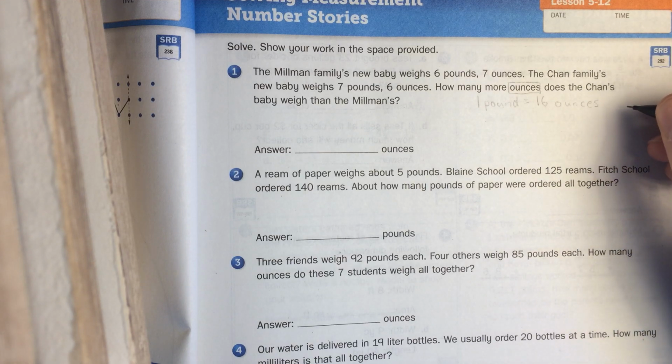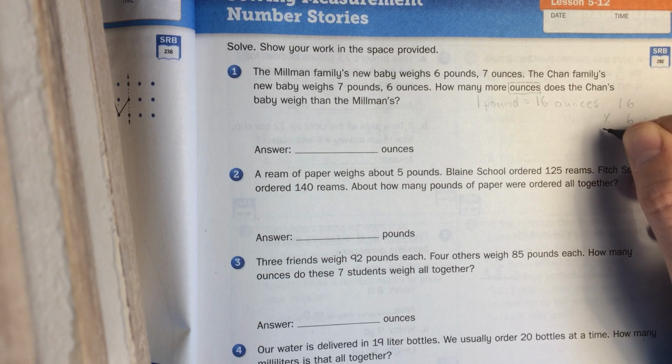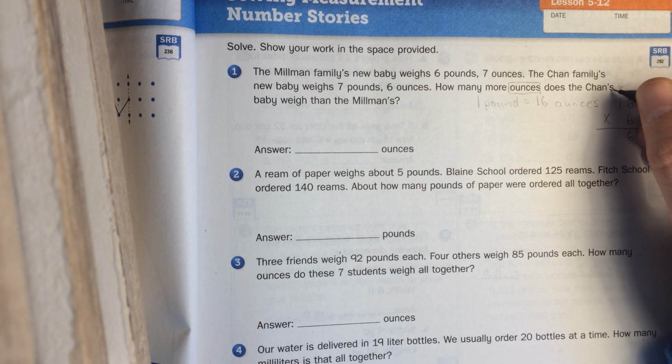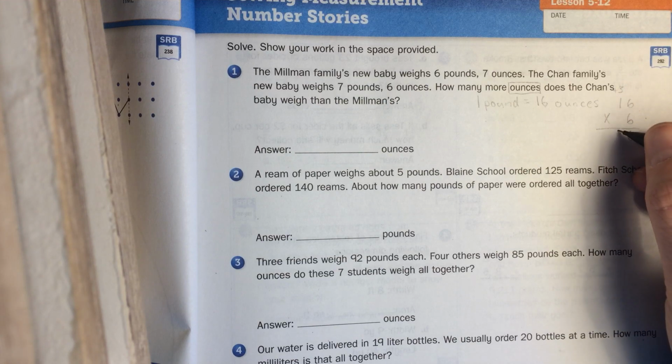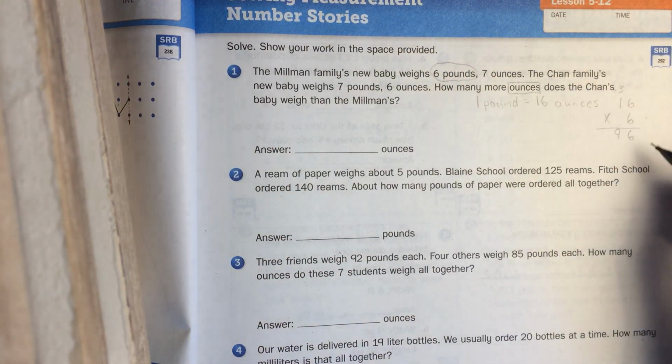You can use a calculator for that conversion if you want, or cell phone, or you can go old school. We can go 16 times 6. 6 times 6 is 36. We need to carry the 3. 6 times 1 is 6, plus 3 is 9. So that gives us 6 pounds is equal to 96 ounces.